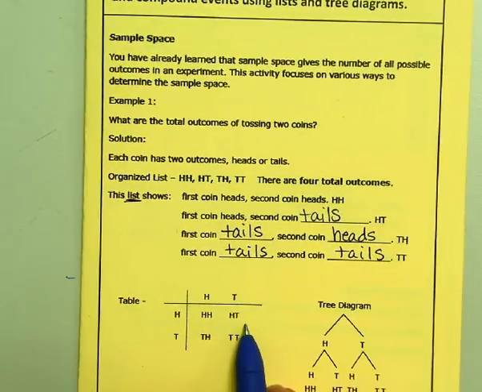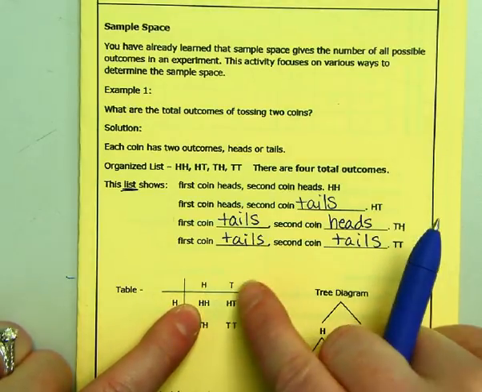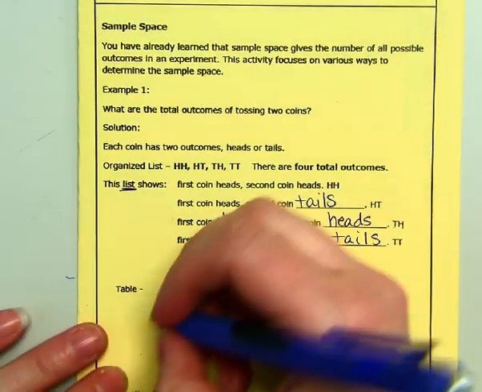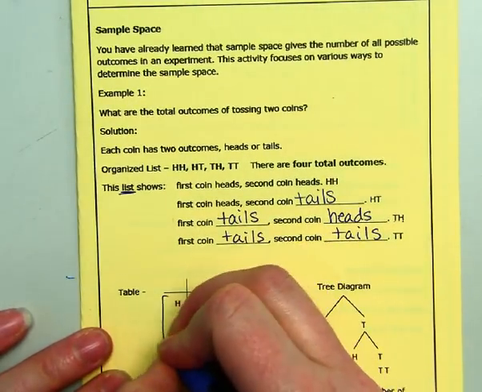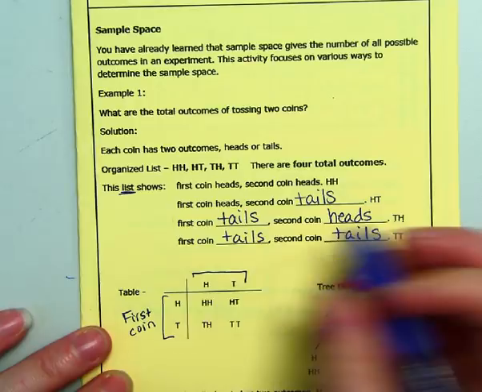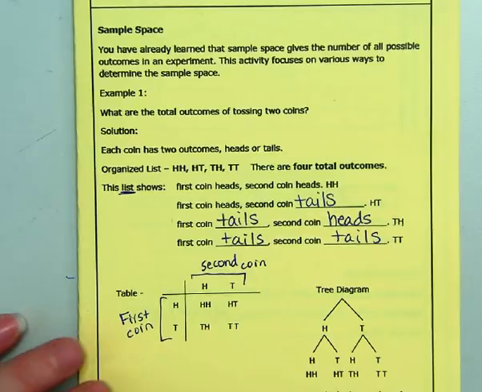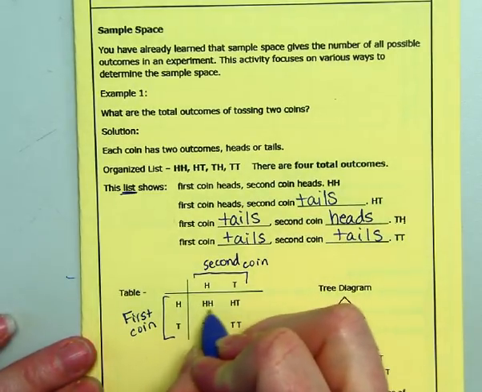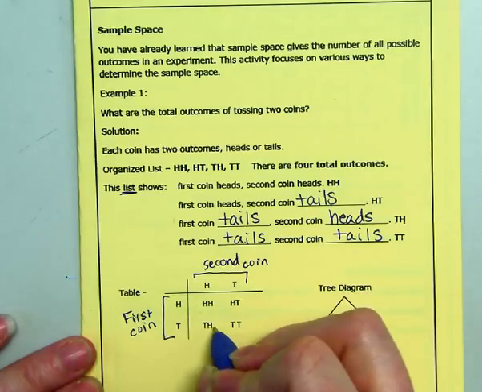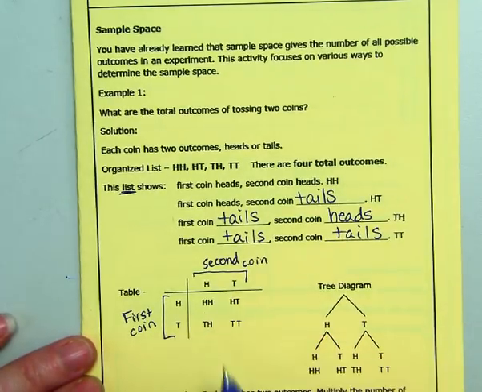This is the table. We could do, see how this is heads and heads, which makes heads, heads. Tails and heads, tails, heads. So this represents your first coin, and then these represent the second coin. So one of the options is heads, heads, then heads, tails, tails, heads, and tails, tails, TT. So this is a table, a way to make a table.